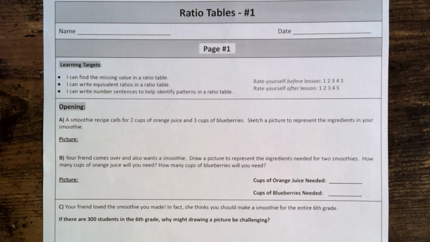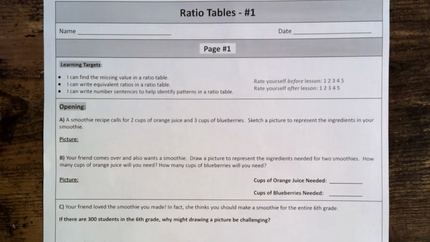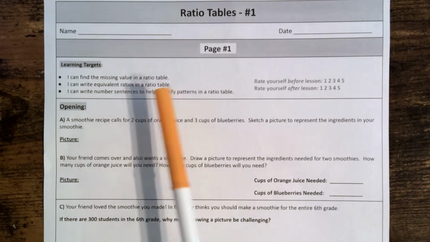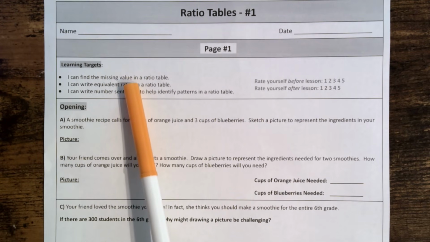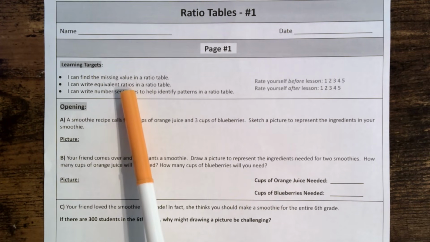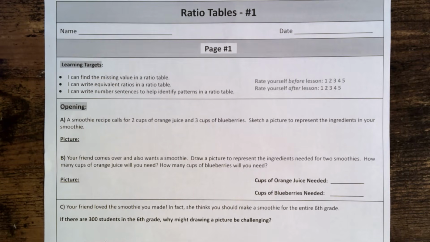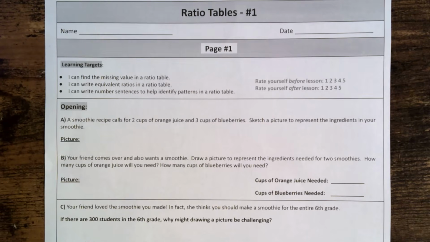Welcome to Middle Math Academy Ratio Tables Level Number 1. Our learning targets, or what we're going to focus on today, is finding the missing value in a ratio table, writing equivalent ratios in a ratio table, and writing number sentences to help identify patterns in a ratio table.